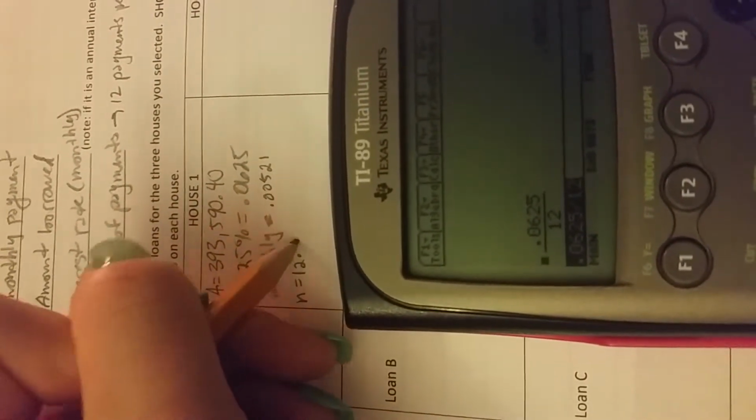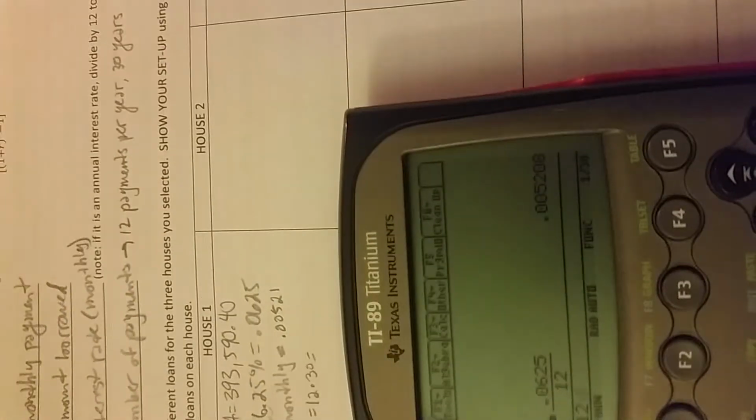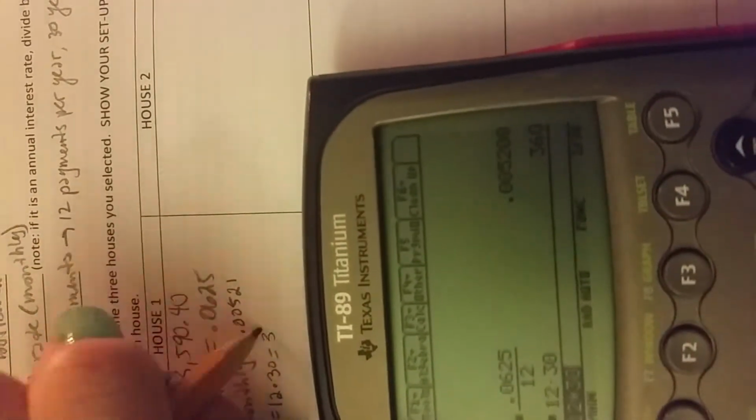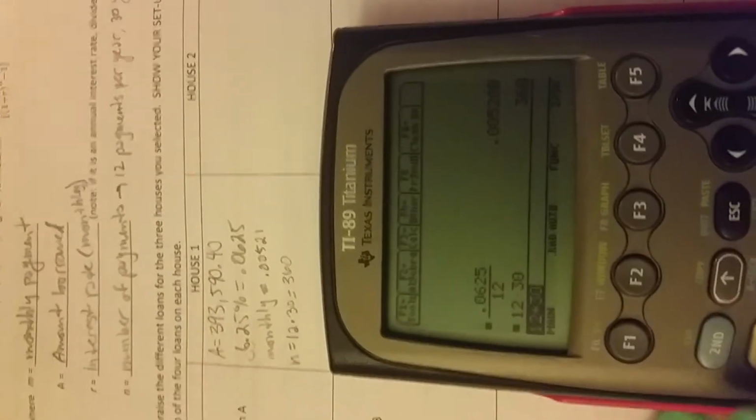Now, let's calculate N. N is going to be the same for all of our loans. There's 12 payments a year, and that's for 30 years. So, 12 times 30, 360 payments. That's N. So now I'm going to input into the calculator here to find out my monthly payment.